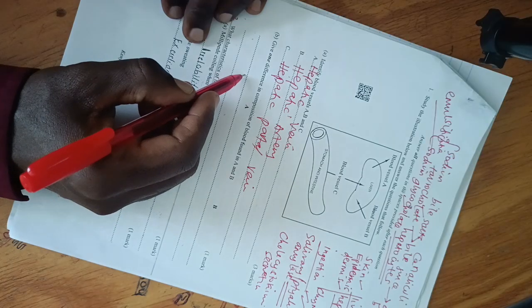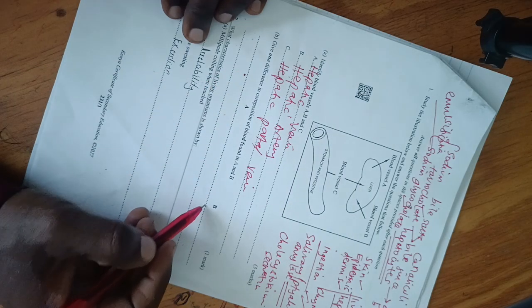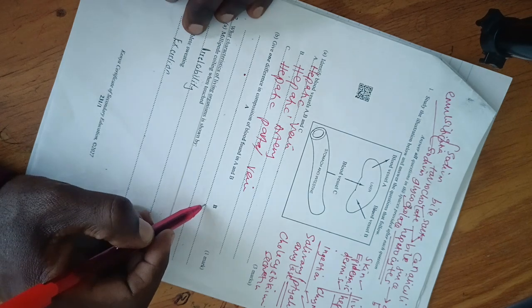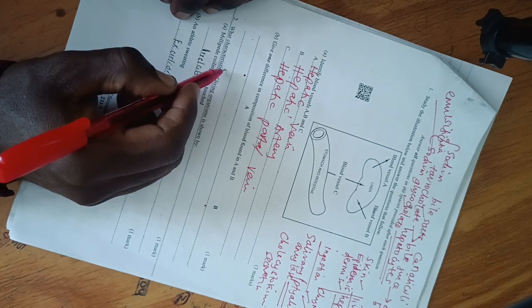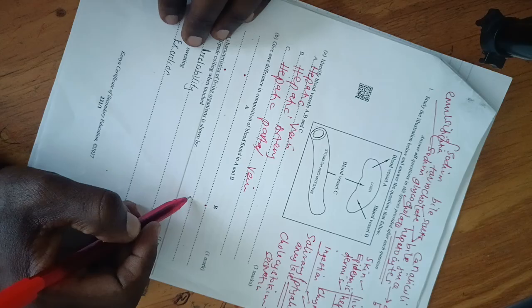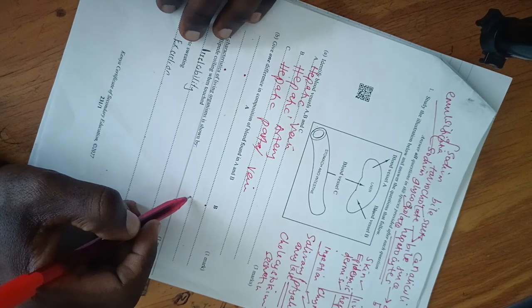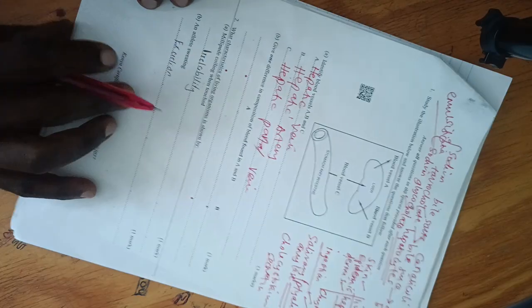Blood vessel A contains end product of digestion, such as glucose and amino acids. Blood vessel B does not contain end products of digestion. Blood vessel A, as I have said, is deoxygenated, containing a very low concentration of oxygen. Blood vessel B is oxygenated, containing a large amount of oxygen in its blood in terms of what it's carrying. Let's go to the question next to this.